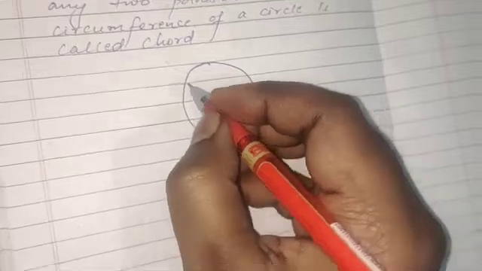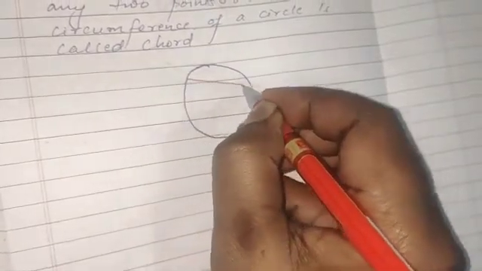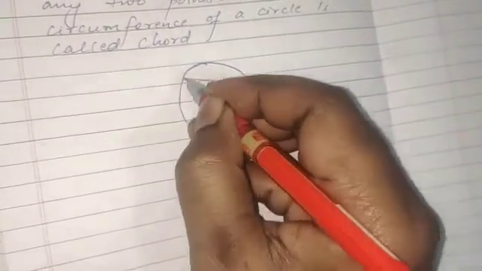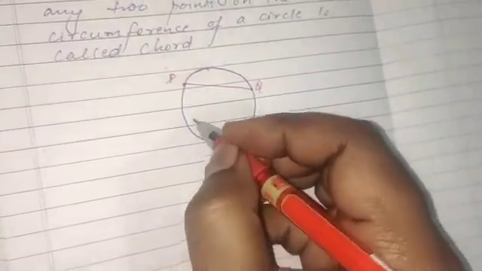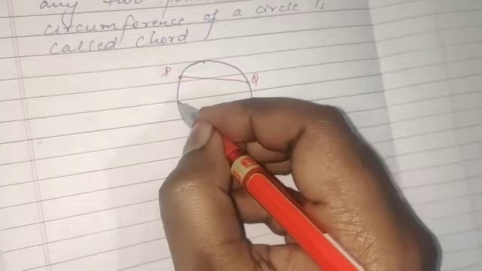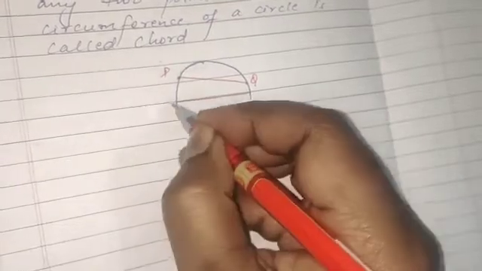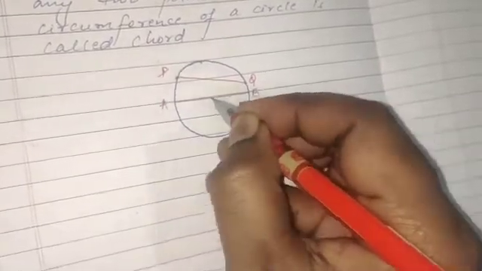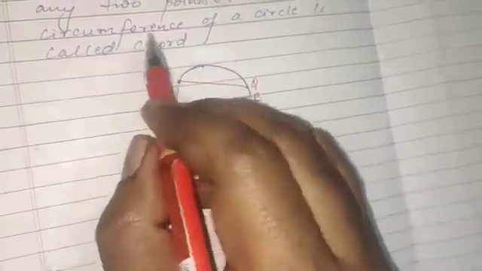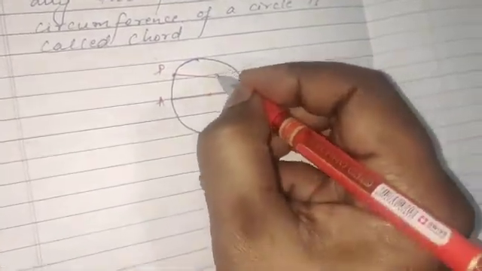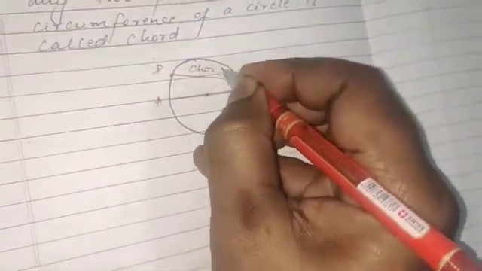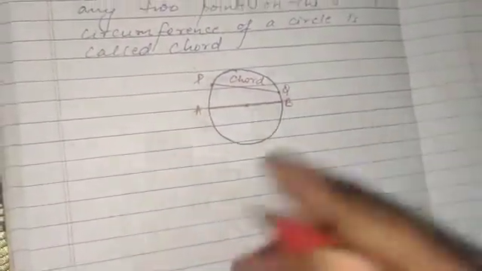What it is saying, a straight line joining two points, any two points. एक हम straight line बना देते हैं और कोई भी दो पॉइंट को वो ज्वाइन कर रही है. फॉर एग्जाम्पल P and Q. ठीक है, और ये आपका डायमीटर है. A और B, ठीक. So a straight line joining any two points on the circumference of a circle. अब इसे हम क्या कहेंगे? Chord. Clear?